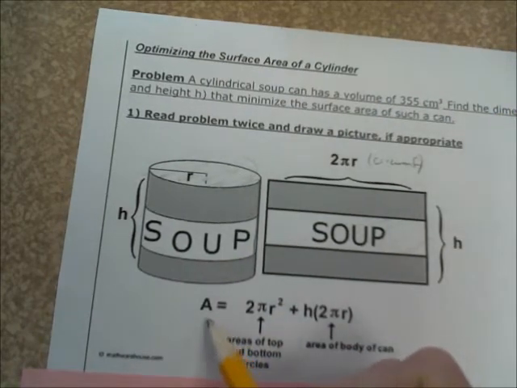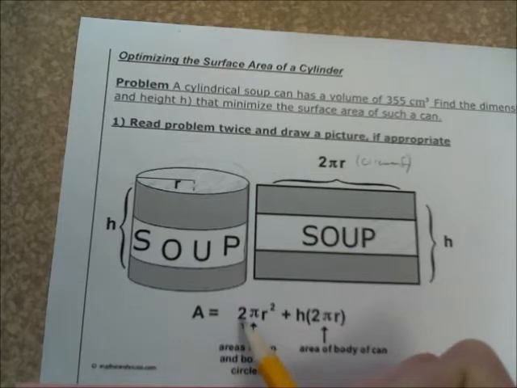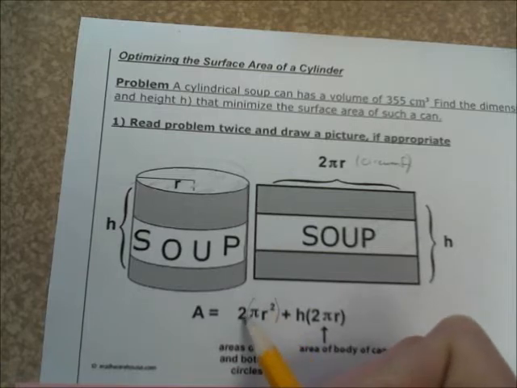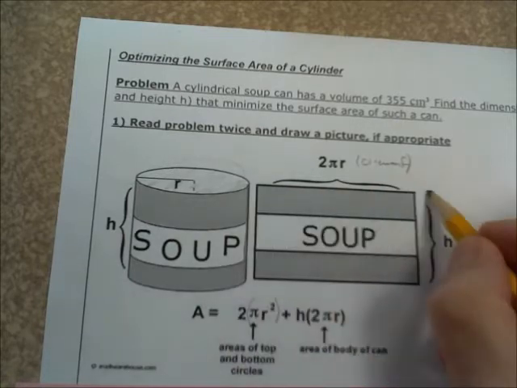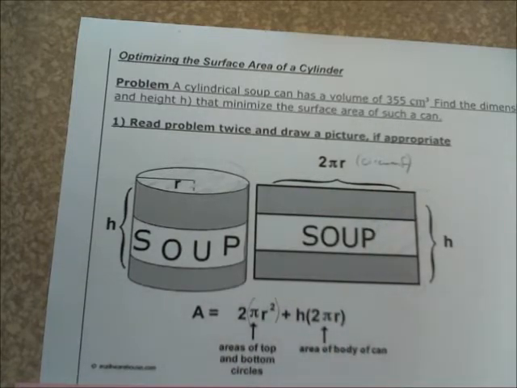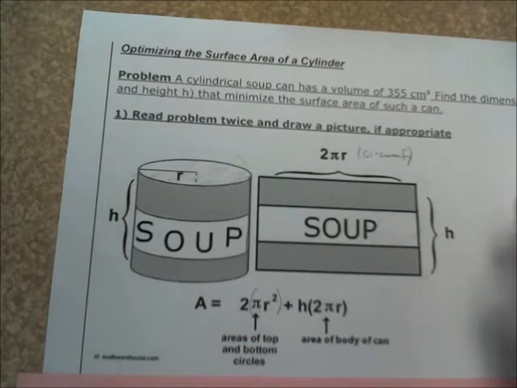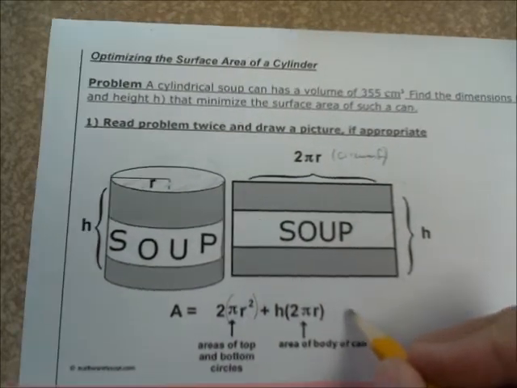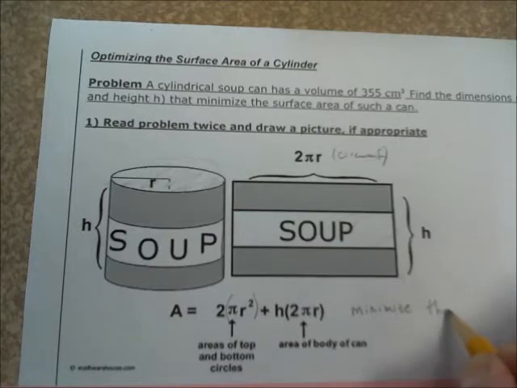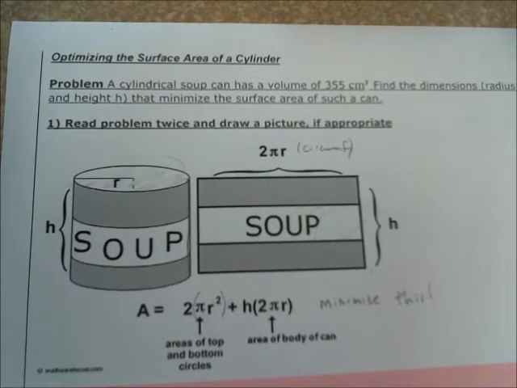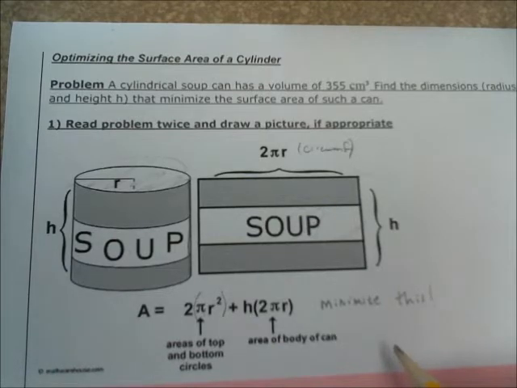So the surface area that we're trying to minimize is 2 pi r squared, because you have 2 pi r squareds, the top and the bottom, so you have to multiply by 2 to get both of them. And then the height times the length is 2 pi r times the height. So that's the surface area. That's what we're trying to minimize. All right, so I'll give you a couple minutes, or you might want to just shut the video off so you can draw this picture, write down the formula, and just know in your head that you're trying to minimize this.